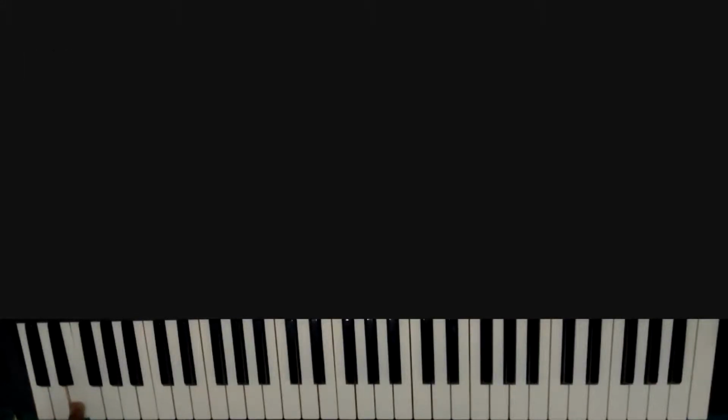From the E, we have no sharp. There's no note between them. So from the E to the F. From the F, we have the F sharp. Go to the G. From the G, you have the G sharp. From the A, you go to the A sharp, B, and you're back to C.